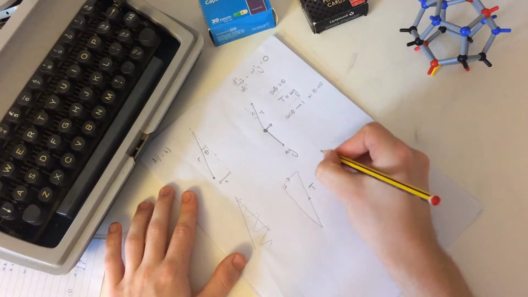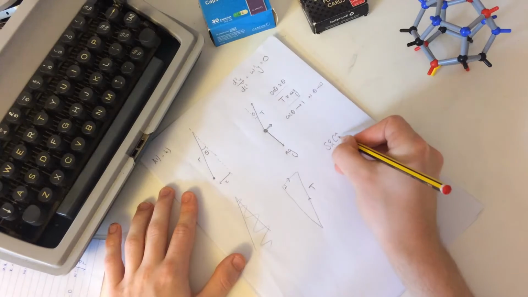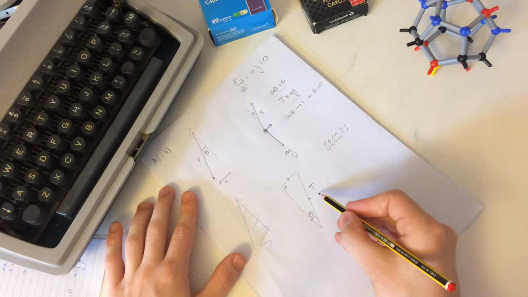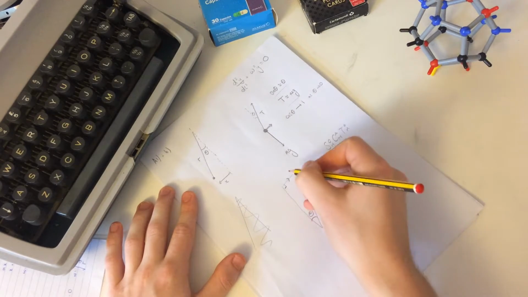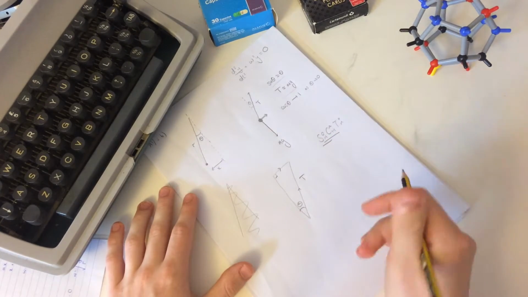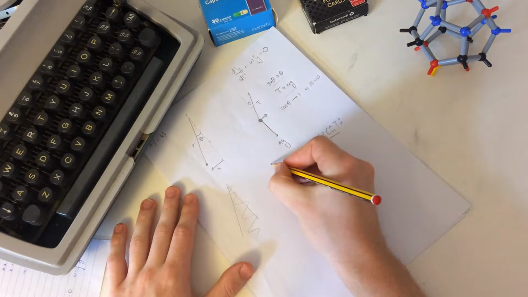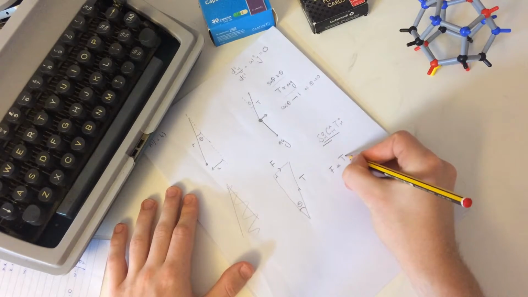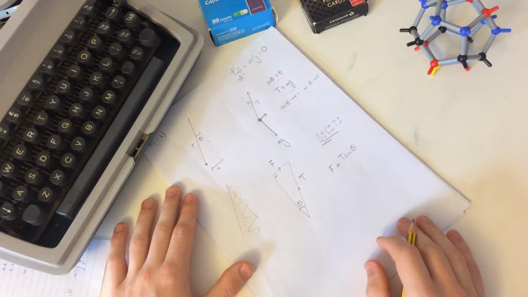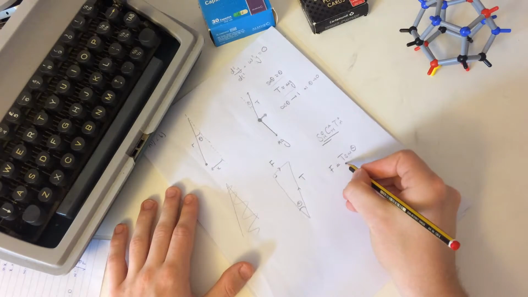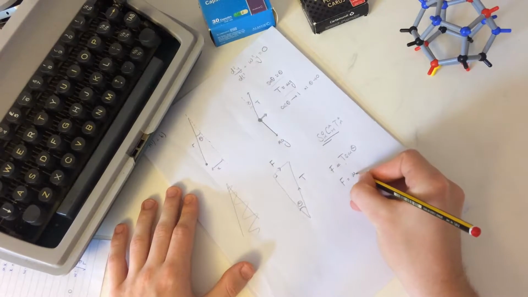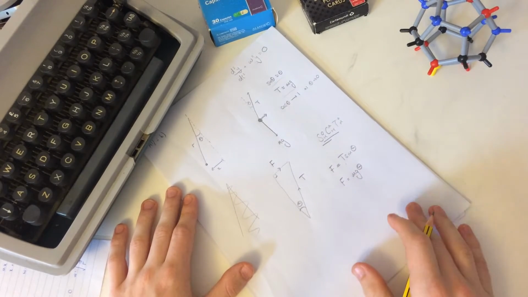Okay, and because we've got SOHCAHTOA going on, we've got angle theta here, we've got the hypotenuse T, and we've got the opposite, so we know it's going to be sine. So we know that this force is going to be equal to T sine theta. That's all great. We can replace T with mg and sine theta with theta, so we get F equals mg theta. Okay, that's all rather exciting.